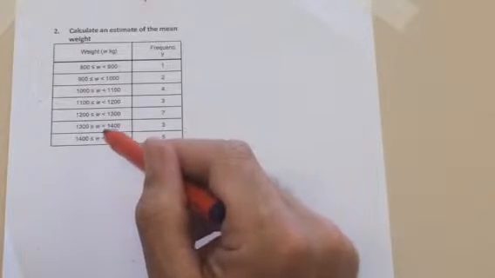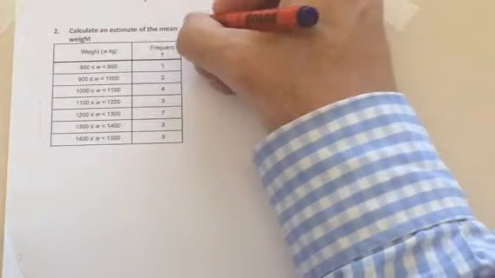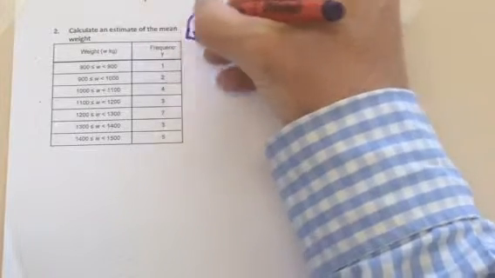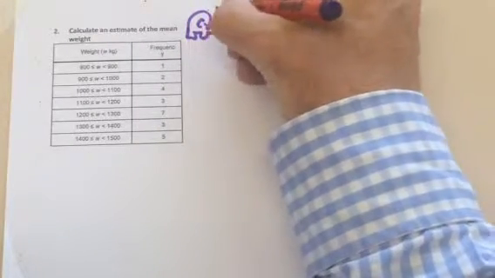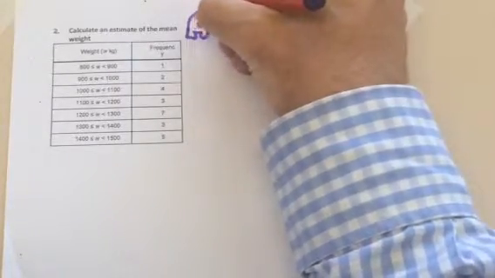Now, I reckon an elephant goes somewhere in that range, so we're going to say that these are, calculate the estimate of the mean weight of these elephants. So let's draw a little elephant. There's our little elephant there, and it's blowing stars out of its trunk.